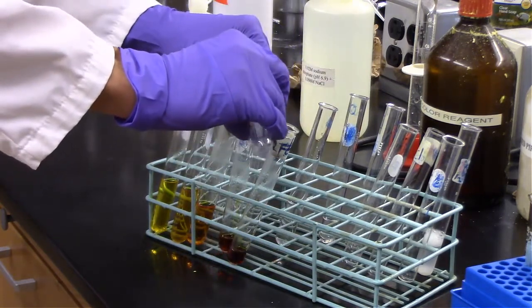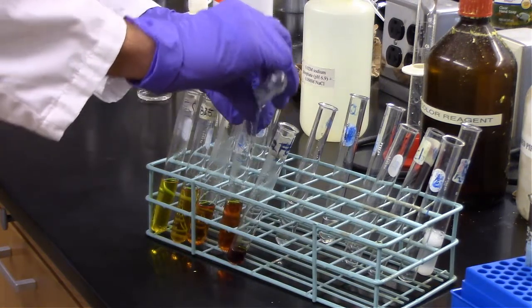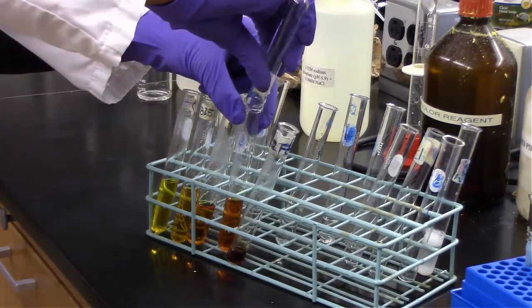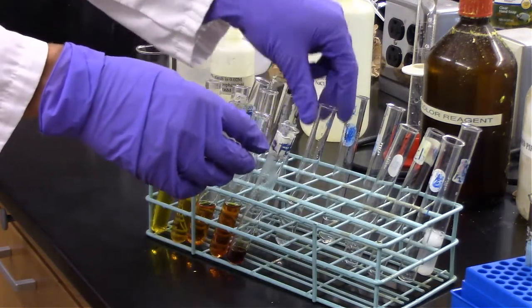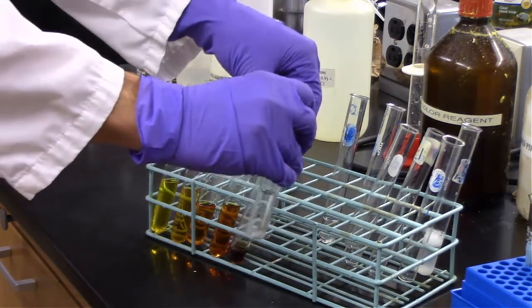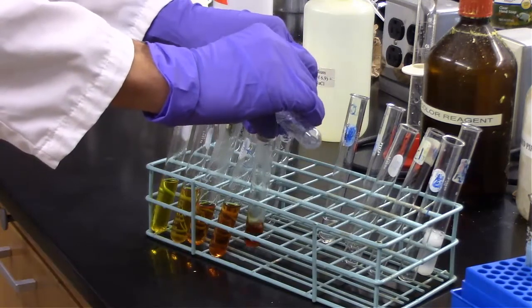And you can see the importance there of measuring the 8 milliliters of water with a graduated cylinder for each one. And that third test tube is a little bit wider than the other, so it looks like the volume level is a little bit lower, but it is actually the same volume level of water.